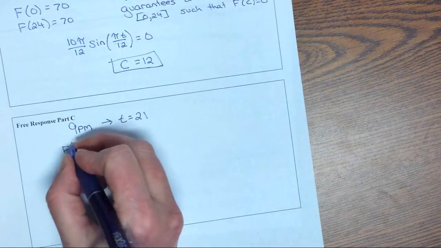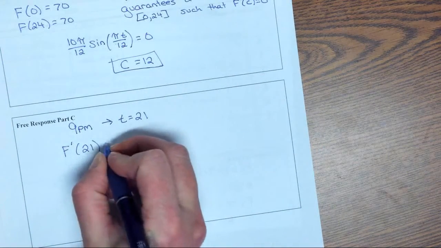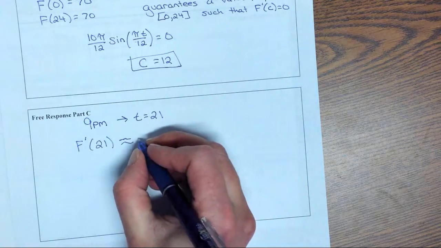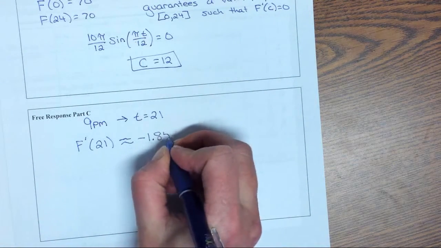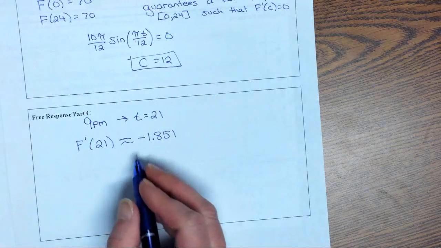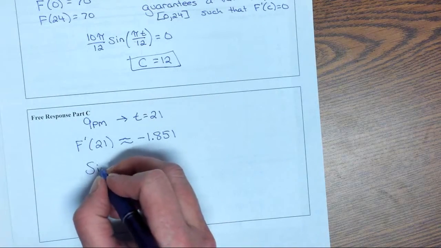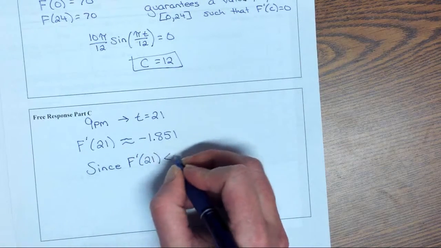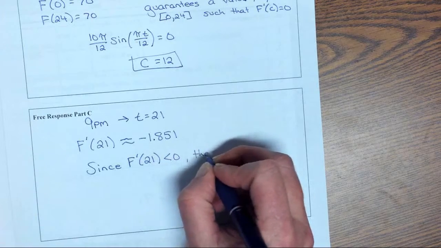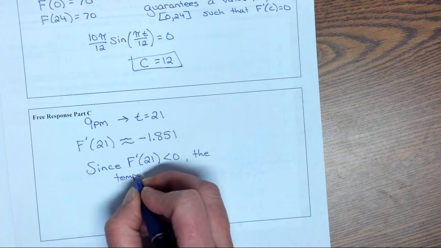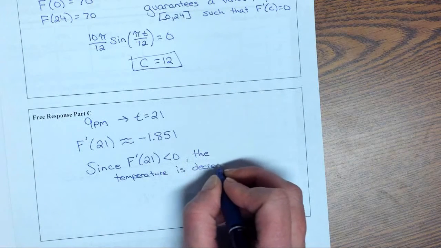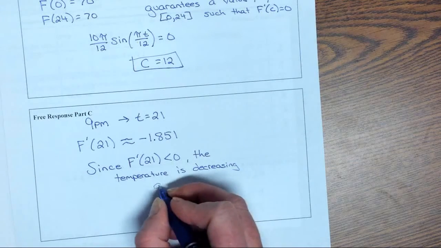So f prime at 21 is approximately, because I'm rounding, negative 1.851. So it's negative. Since f prime of 21 is less than 0, the temperature is decreasing at 9 p.m.